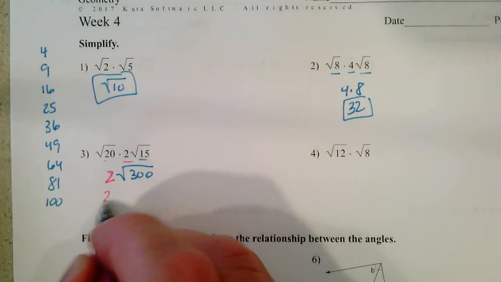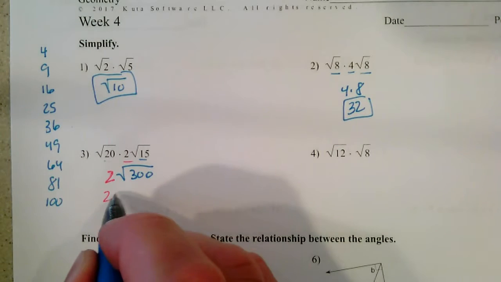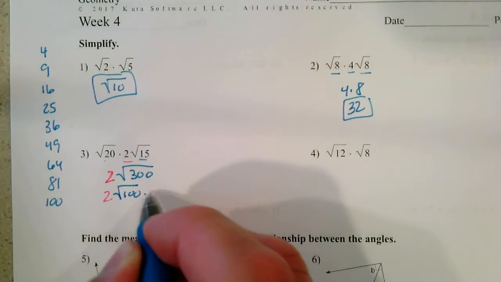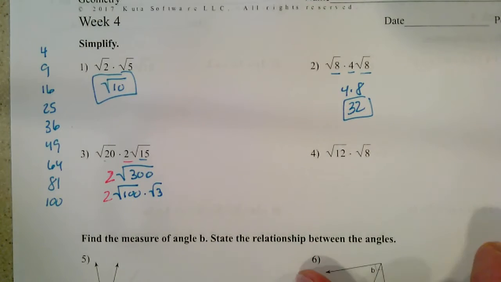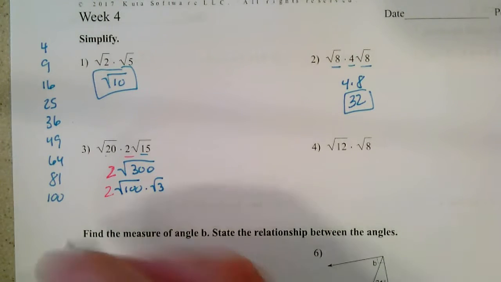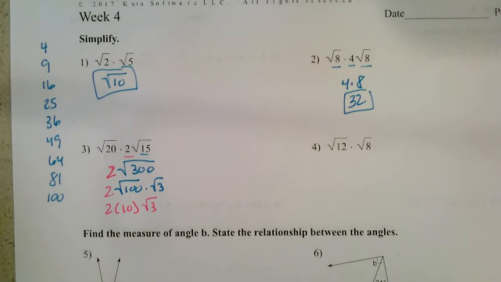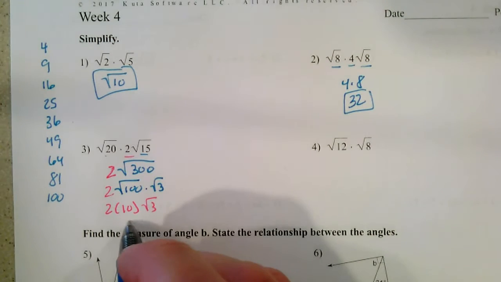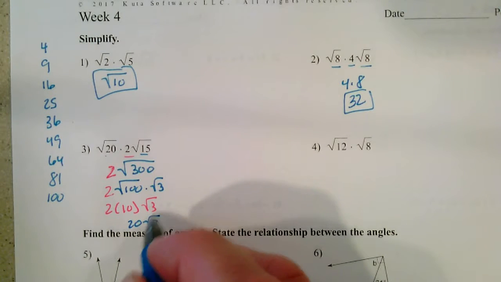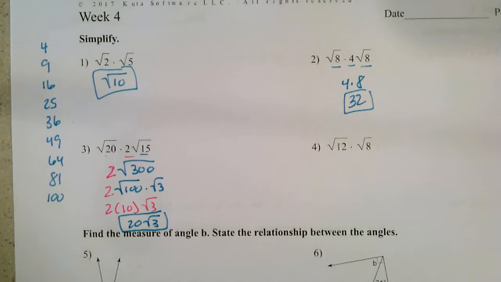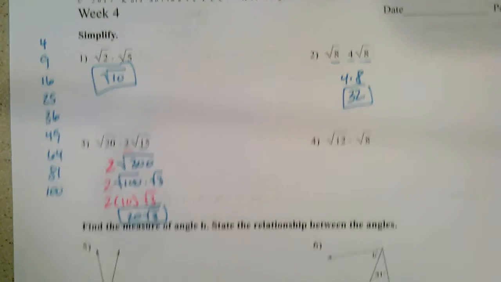So this is the same as 2 times square root of 100 times square root of 3. And square root of 100 is simply 10, so that's 2 times 10 times square root of 3. 2 times 10 is 20 times the square root of 3. And I'm going to leave the last one for you.